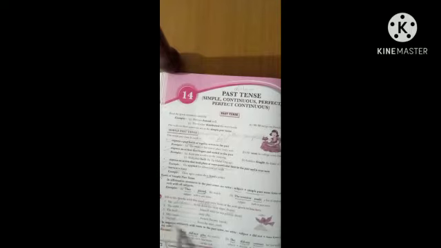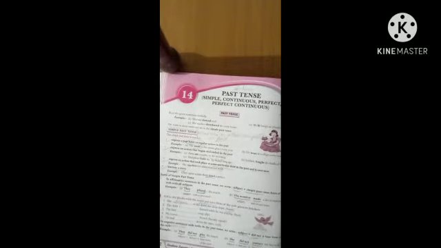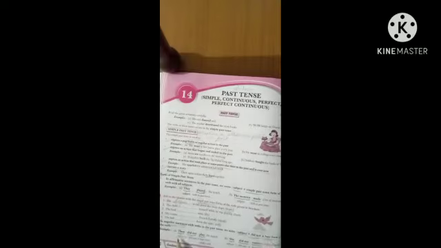Now in negative sentences with verbs, what are we going to do? See, with verbs in past tense we write subject plus did not and the base form. Base form means the main verb. With did we use only the base verb. Now for example, they did not play the match. So subject, did not, and base form. Along with did not we'll use play. We'll not use any ed form here.